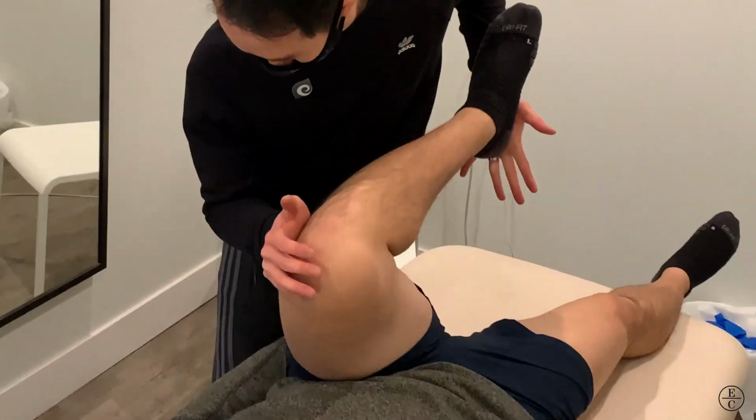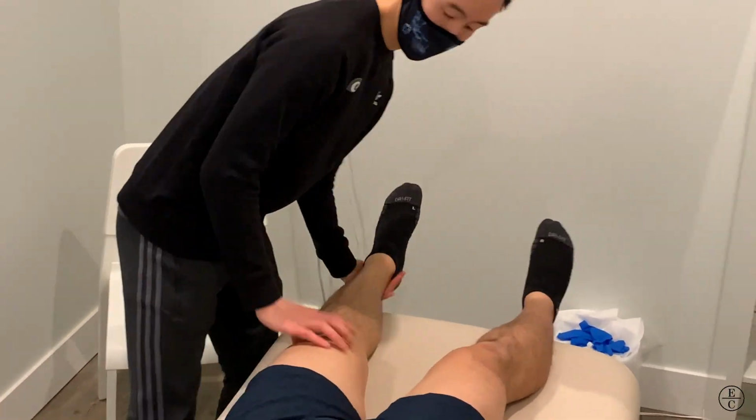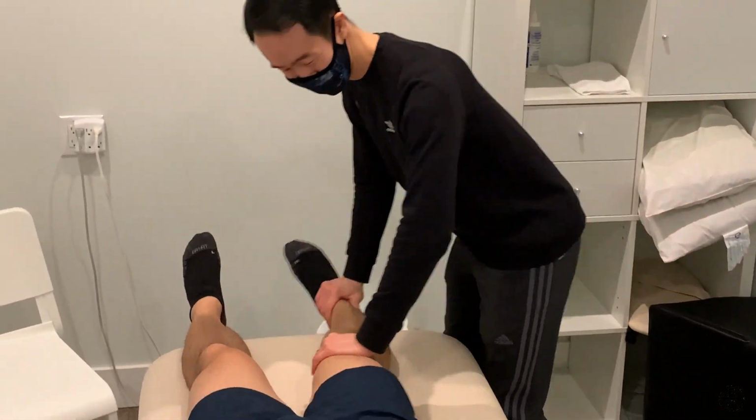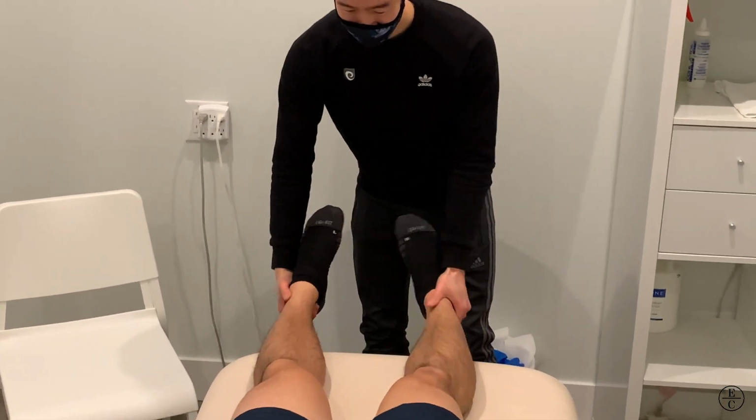Here's a portion of the assessment where I look at lower limb range of motion. This cyclist presented with some limitations to his left hip range. Check out how this looks when he's on the bike.